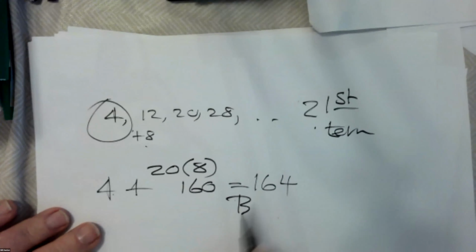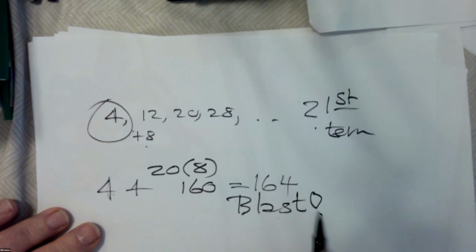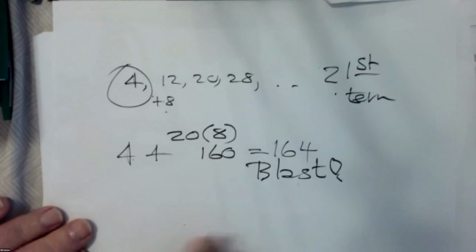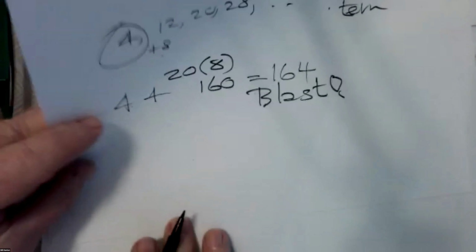Now tell me, isn't this a blast? I mean, how easy does this get? All right, let's just do one more since you're having a good time.